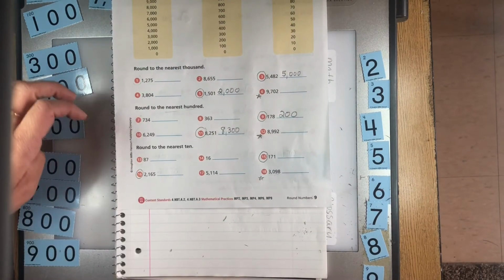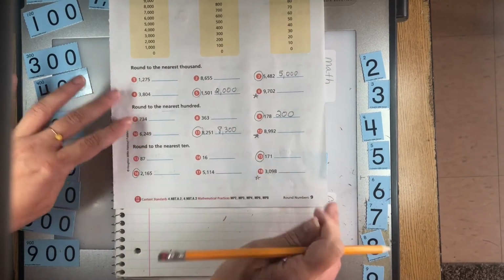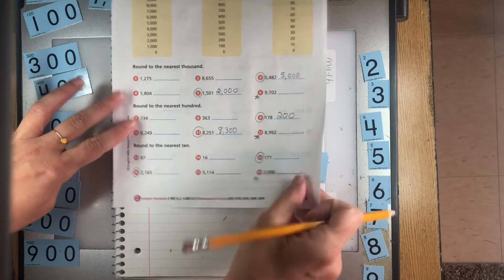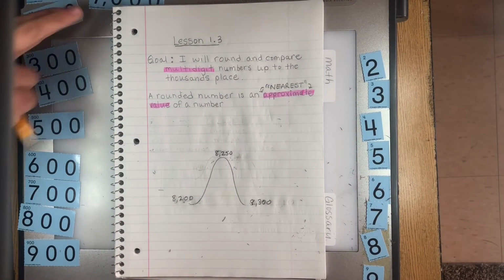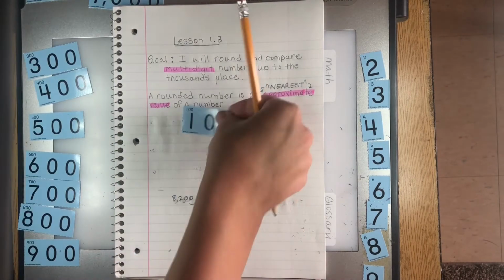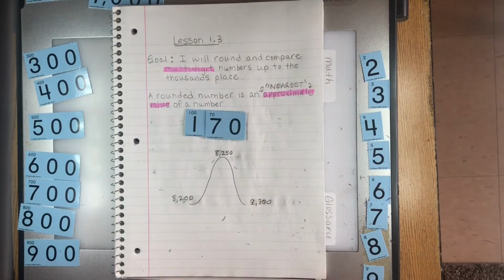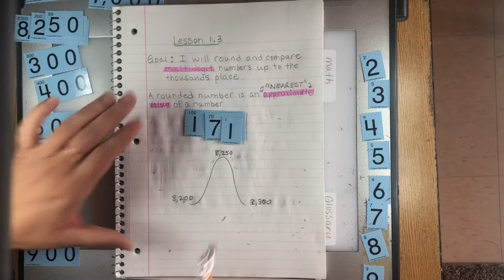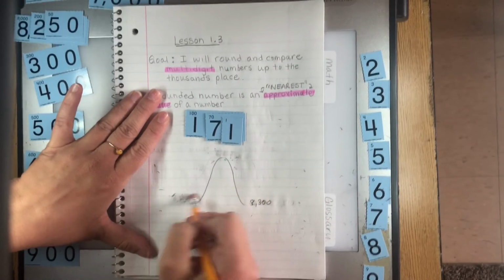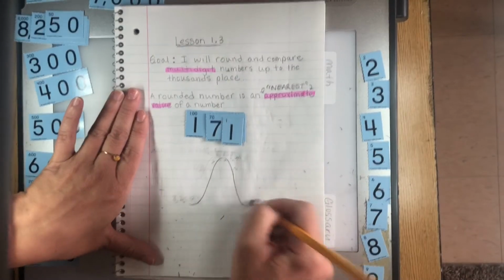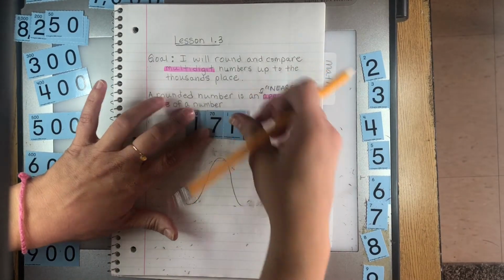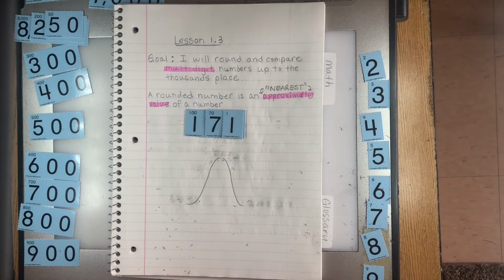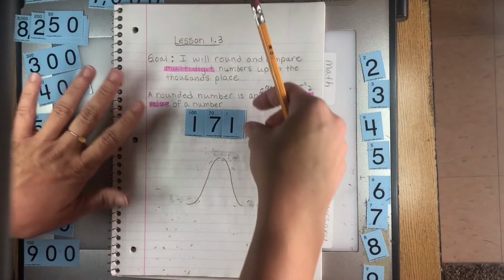All right, and when rounding to the nearest 10, let's go ahead and make these numbers. I'm going to make 171. I want to know which nearest 10 this is closest to.